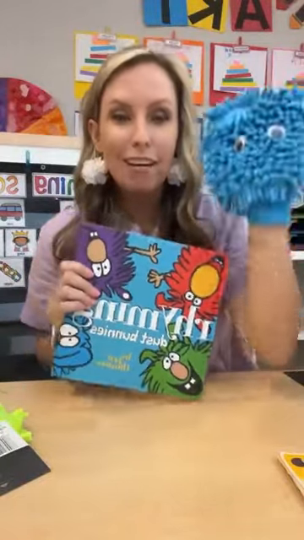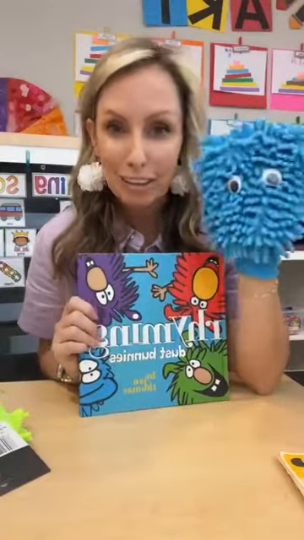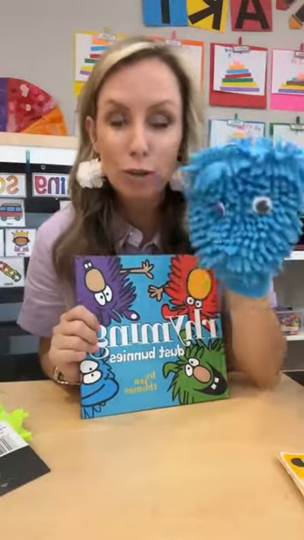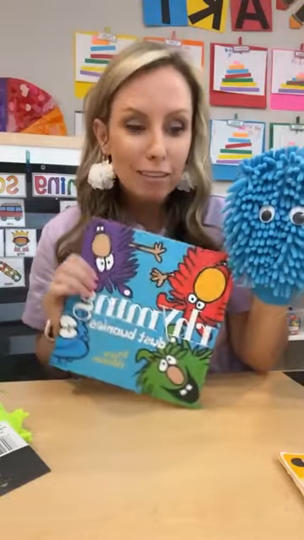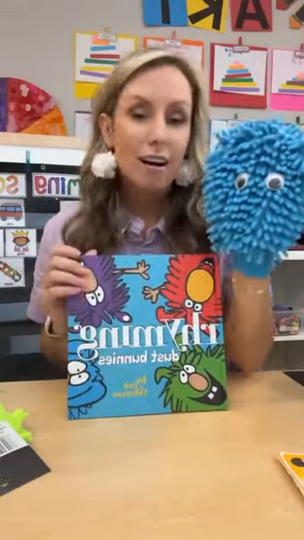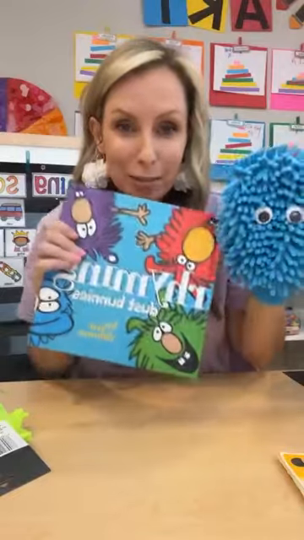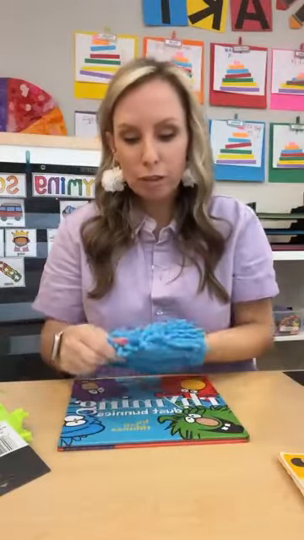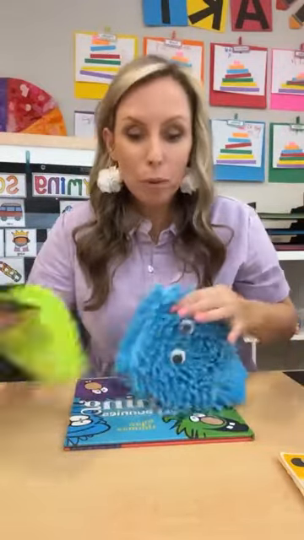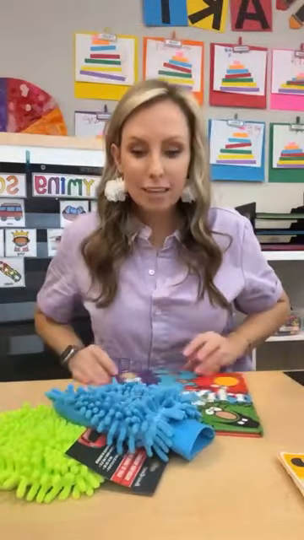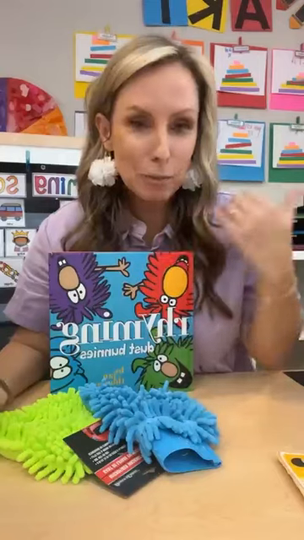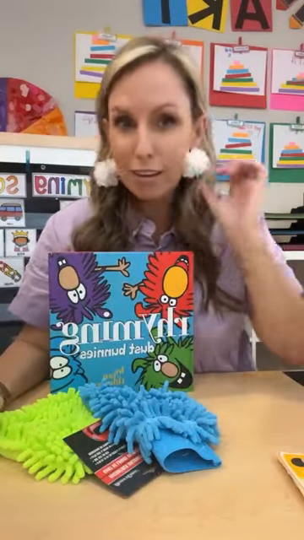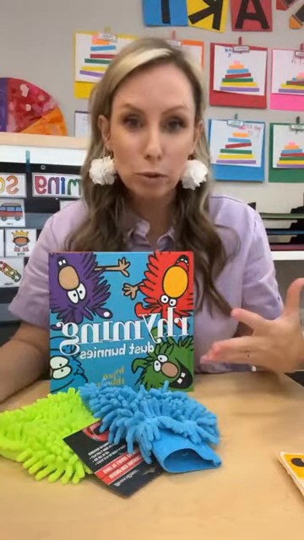So you can read this book and then you can either pass the puppet around, or you can hold it and create rhyming words together with your students. This one is really, really fun. It's also really fun to make a couple and then put them out in the center with the book and either a rhyming basket, which I'm going to show in a minute, or a bag of items that they can produce rhyming words with.